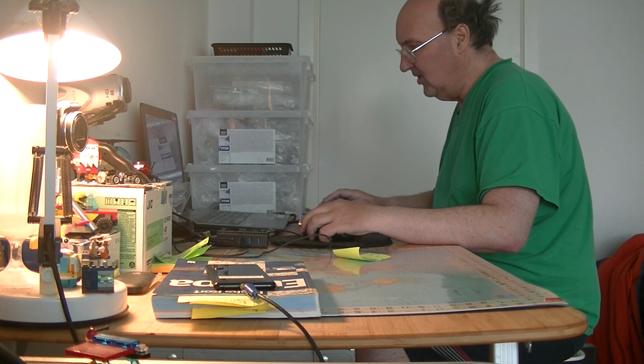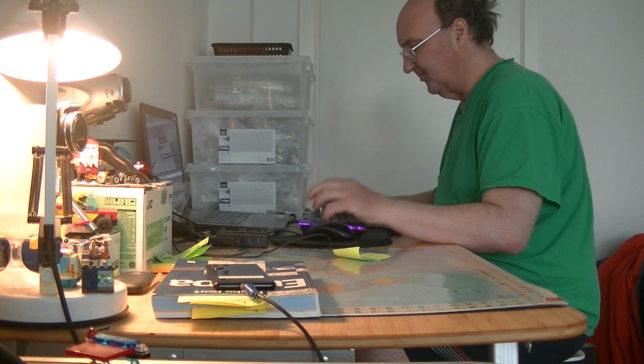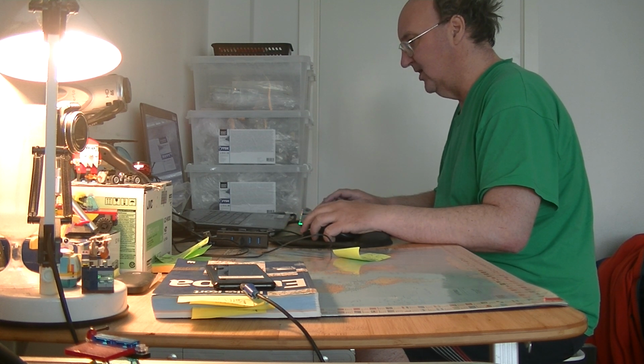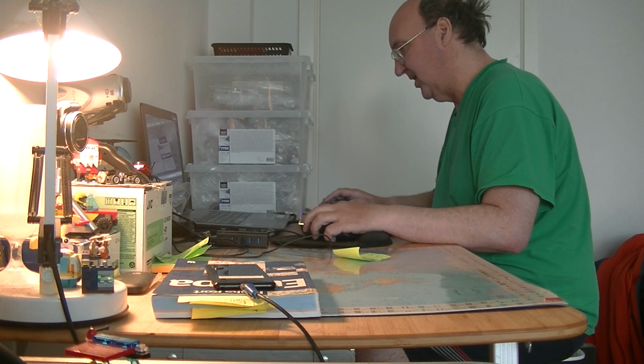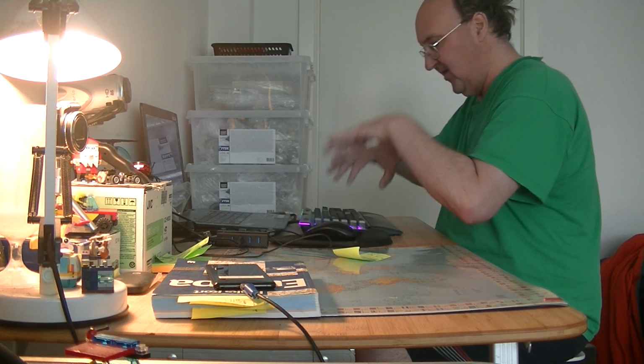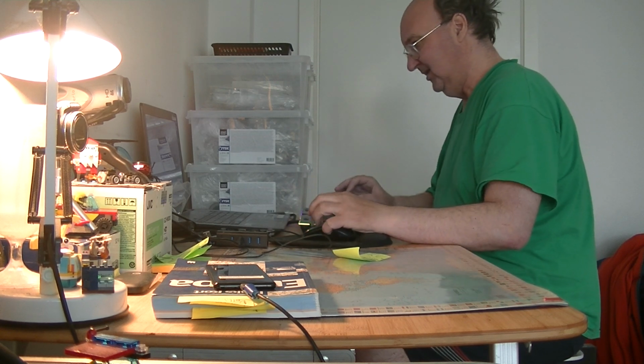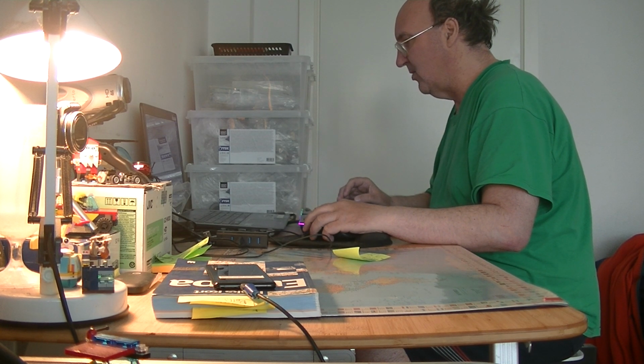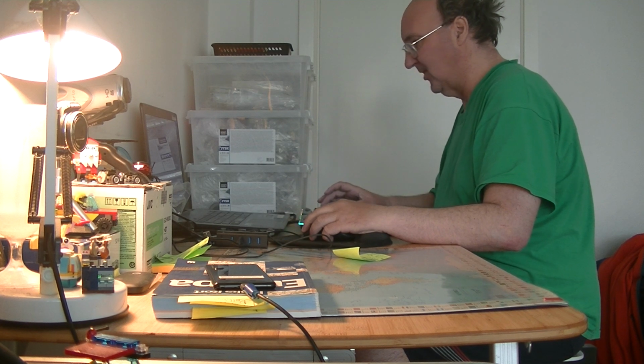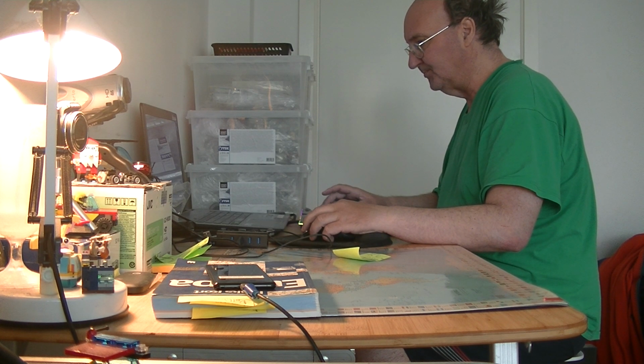Yes, then I will charge the camcorder and I will continue later, but I need to pay attention to this because I have to press this key. I cannot see because I have to look where I'm pressing the mouse.